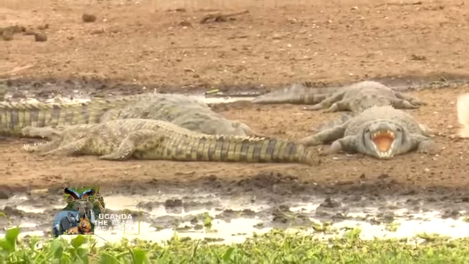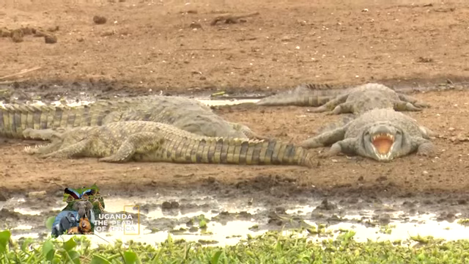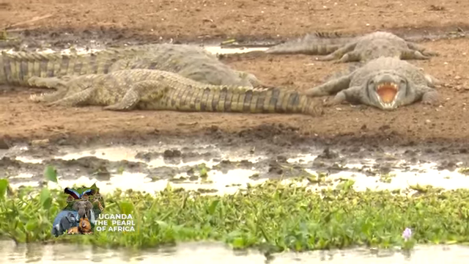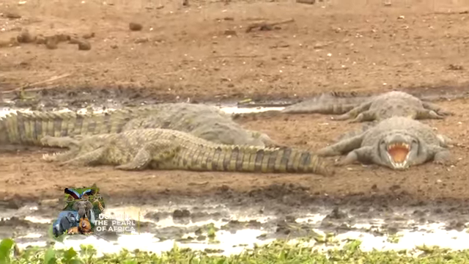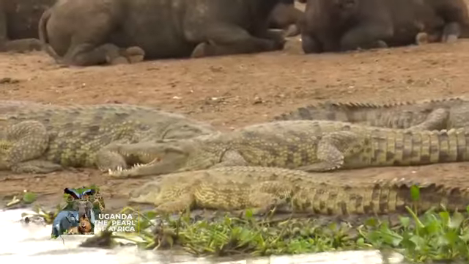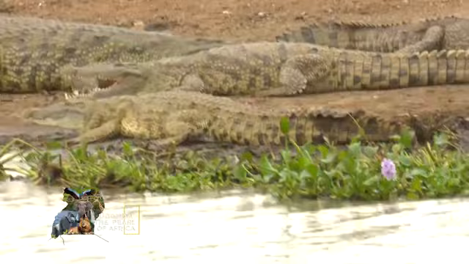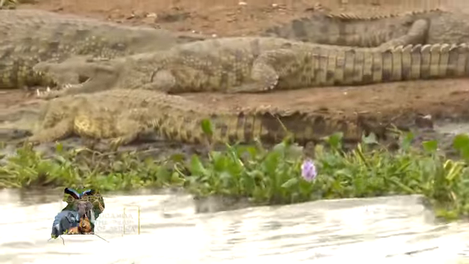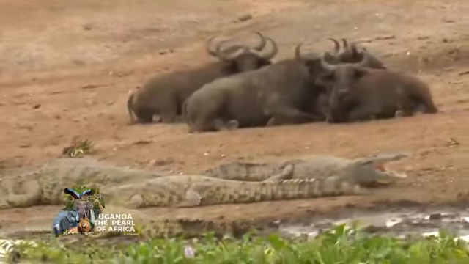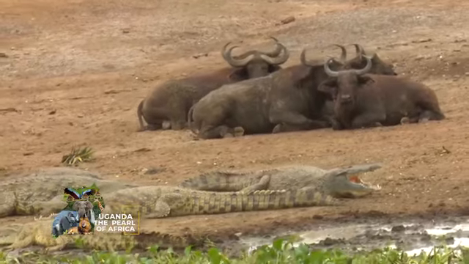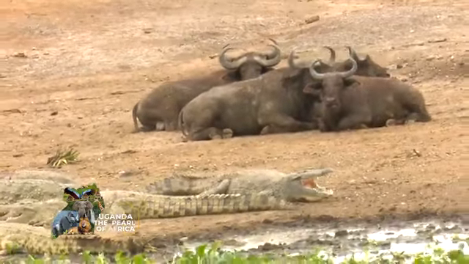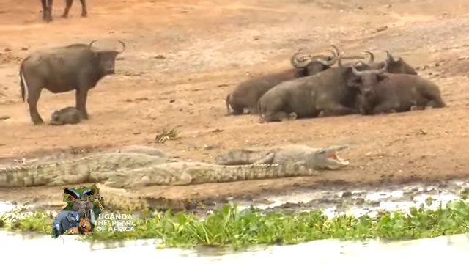Entirely, crocodiles reside in the water, but when it is not very hot, mild like this, they come out to feel the warmth of the ground. But again, when it is too hot, you realize the water cools more, and that's when they come out.